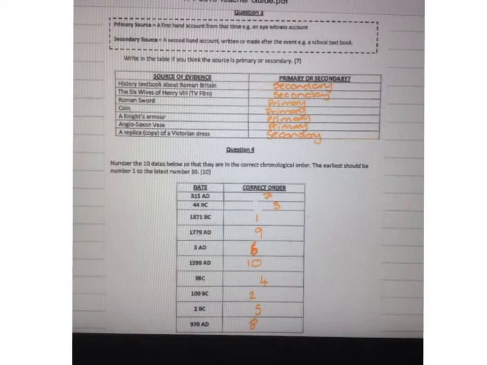Question 3. In this task you are being asked to identify whether or not the source listed here on the left is a primary source, a first-hand account from the time, for example an eyewitness account of a historical event, or a secondary source, a second-hand account written or made after the event, for example a school textbook. In the column here on the right you should have primary or secondary written down.